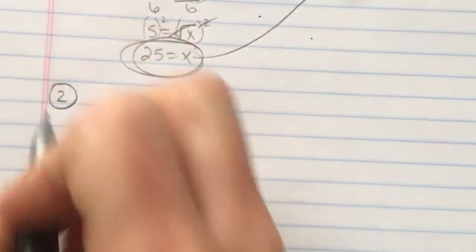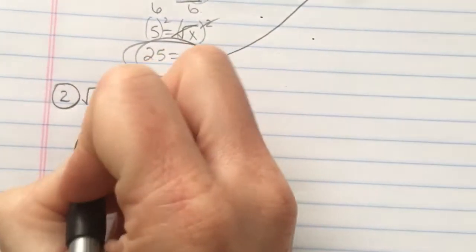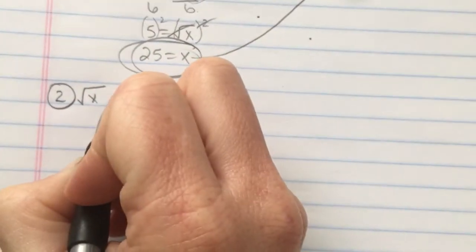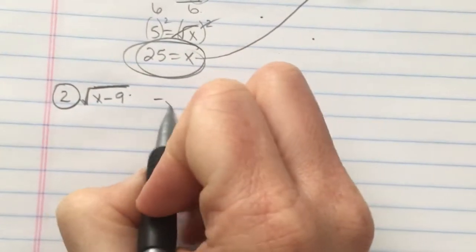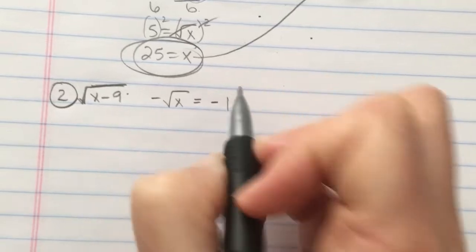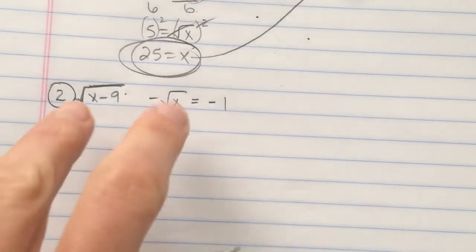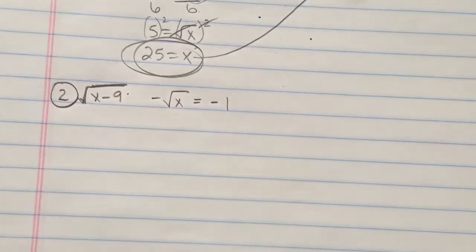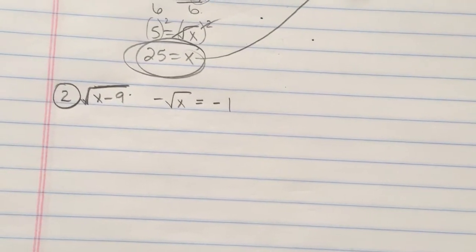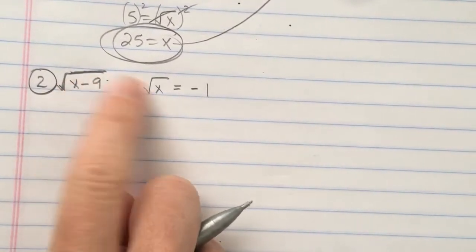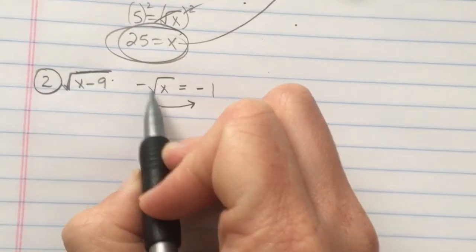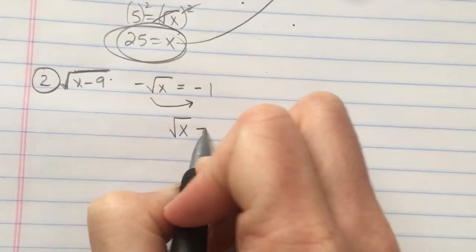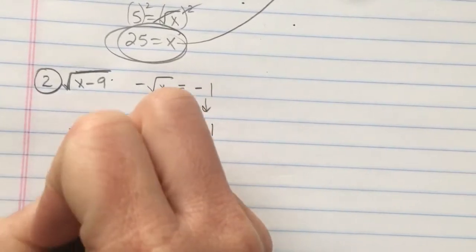Alright, number 2. Square root of x minus 9, all of that under the square root, minus square root of x equals negative 1. Okay, so you have two square roots, so you can't get them by yourself, so you want to square both sides. But before you do that, it will be easier if you get one square root on the left and one square root on the right. So anytime you have two square roots, you want one on the left side of the equals and one on the right. So I'm going to move this one over, so negative square root of x becomes positive square root of x, and then drop down the minus 1.